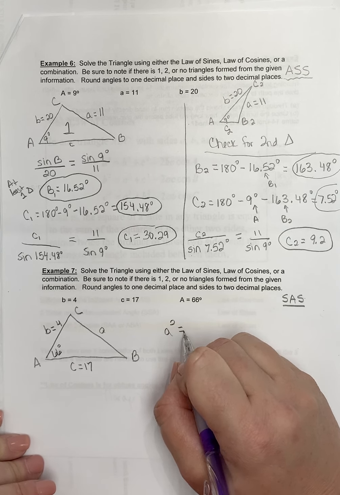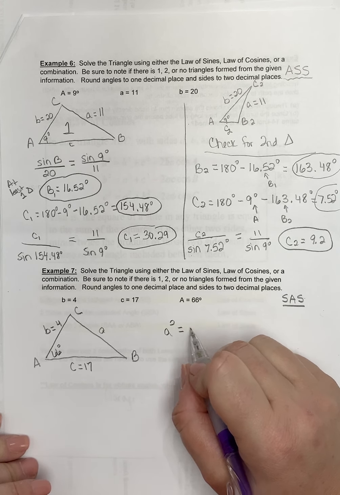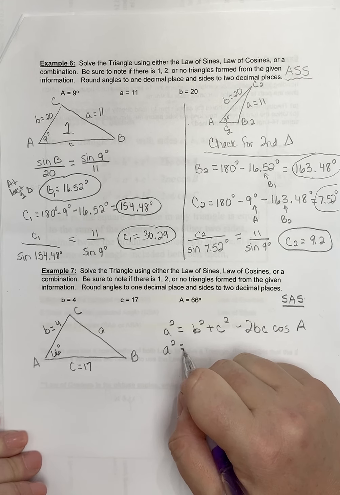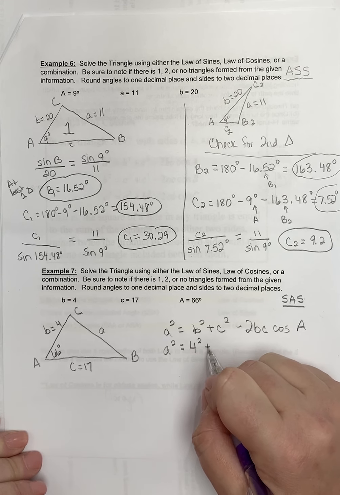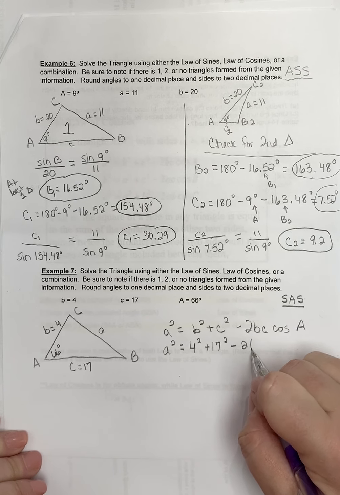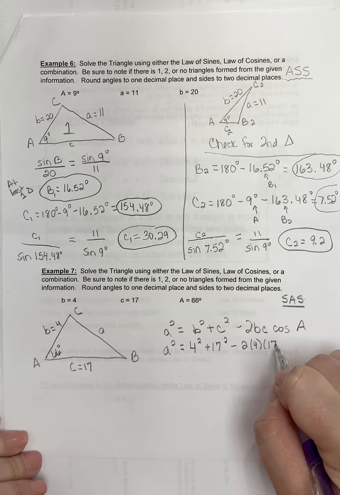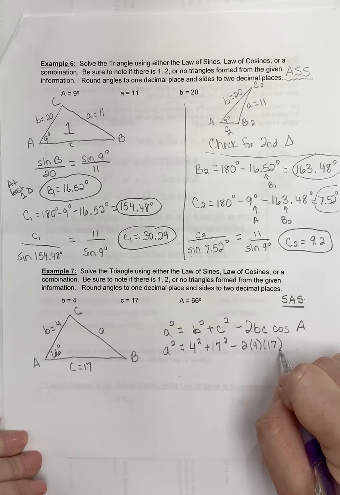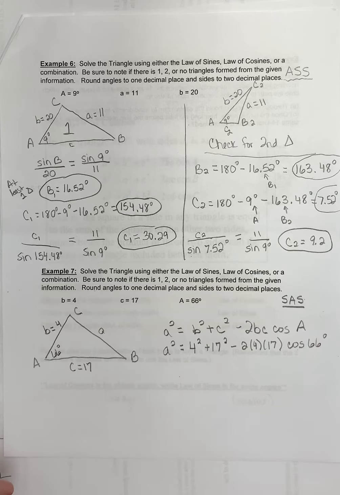So using law of cosines, if we use the formula for A squared, this is what we're looking at. Turns out we have all of that information. So we're going to do 4 squared plus 17 squared minus 2 times 4 times 17 times cosine of 66 degrees.